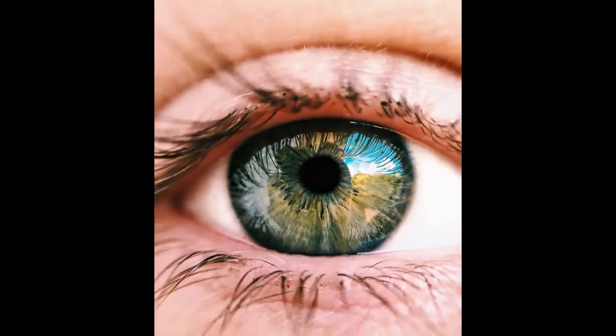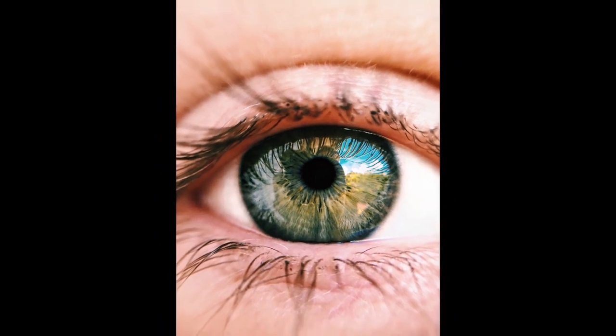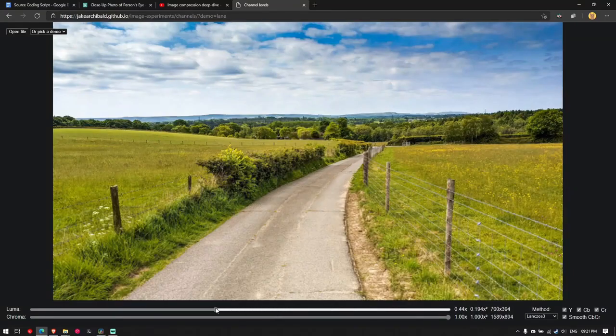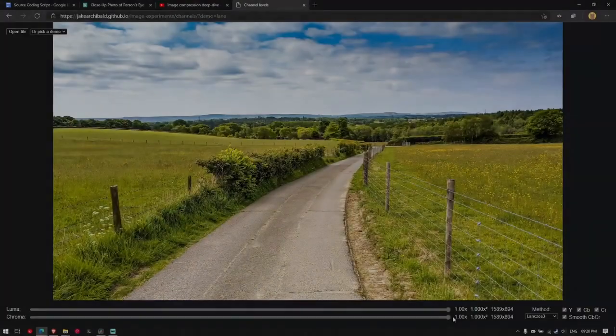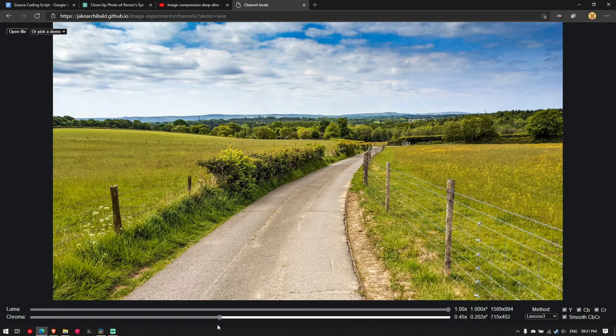The other way JPEG can reduce its file size is by chroma subsampling. The human eye is super sensitive to luminance changes. However, it is not that sensitive to color changes. Changing the luma quality affects the image quality harshly, but reducing the chroma quality is barely noticeable.